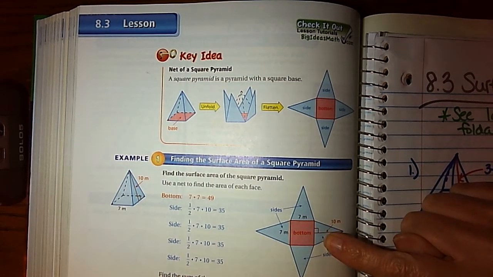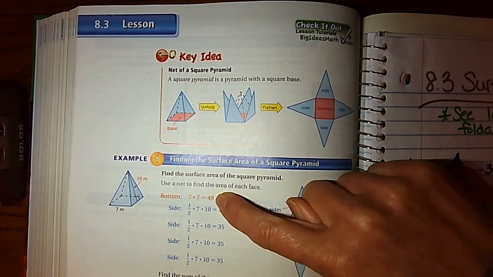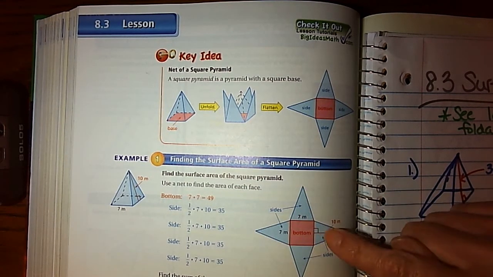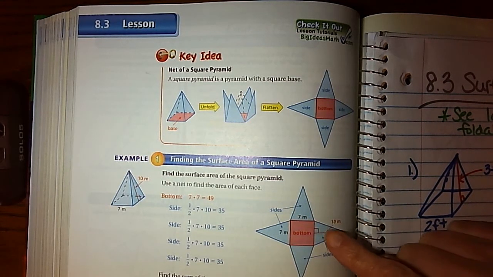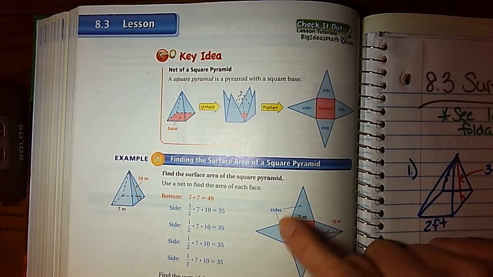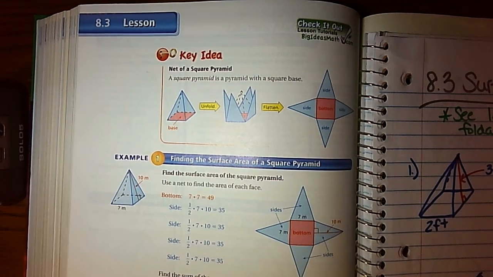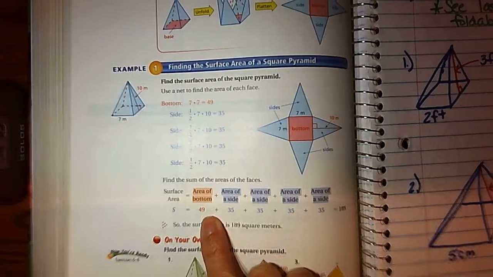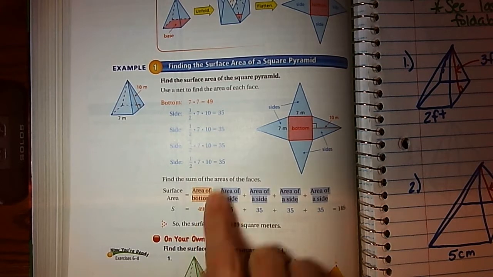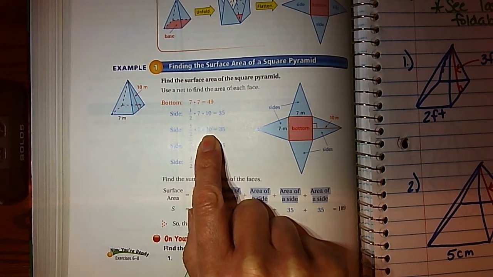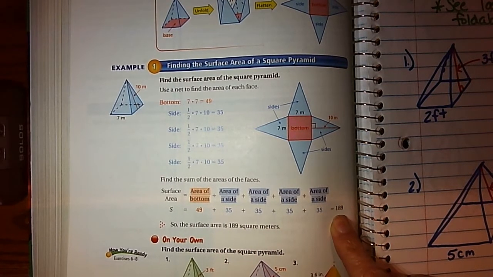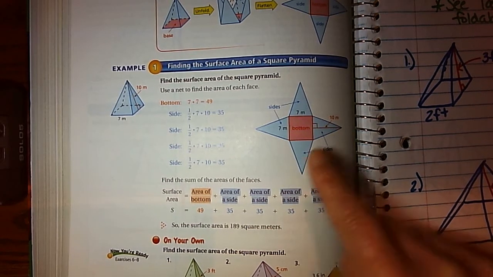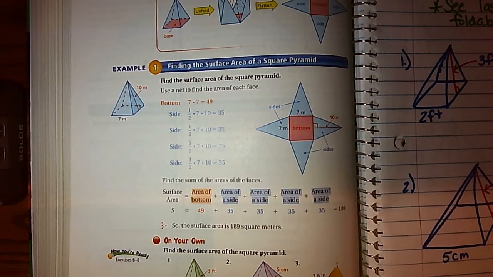So here they found the area of the bottom, 7 times 7, 49. And then in pyramids, all the sides are always going to be exactly the same. So once you find the area of one of the triangles, know that the other three are going to be the same. And here it's showing you we have that bottom of 49, and then 1/2 times 7 times 10, and all of them are going to be 1/2 times 7 times 10. Add them all together and you get 189.